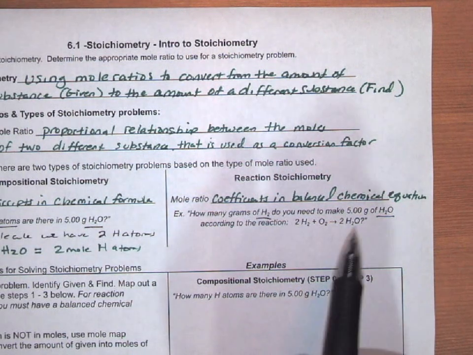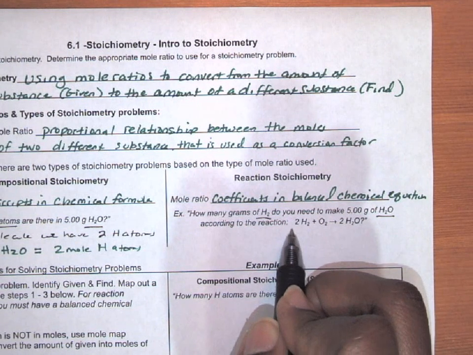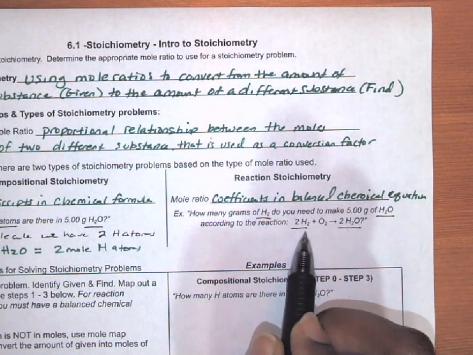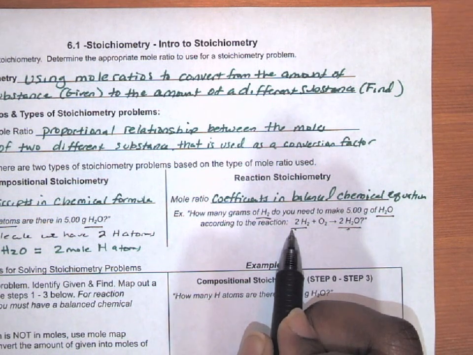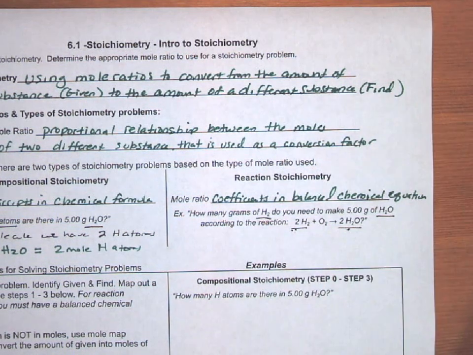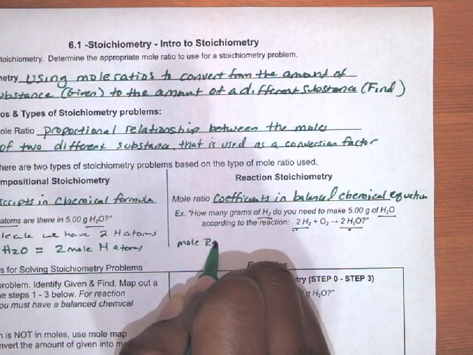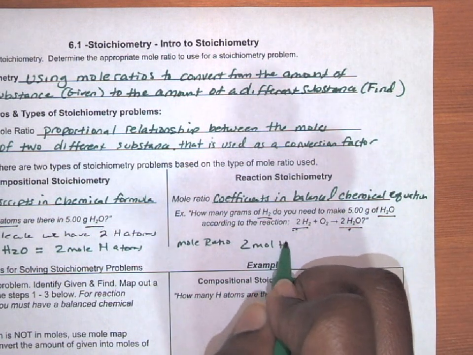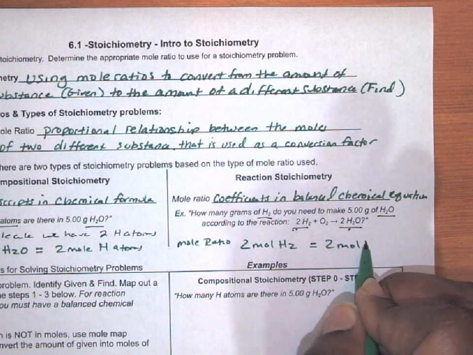All right, and according to the balanced chemical equation, we have H2 and H2O. It's a 2 to 2 ratio. So 2 moles of hydrogen gas, or H2, and 2 moles of H2O. So our mole ratio here is going to be 2 moles of H2 is equal to 2 moles of H2O.